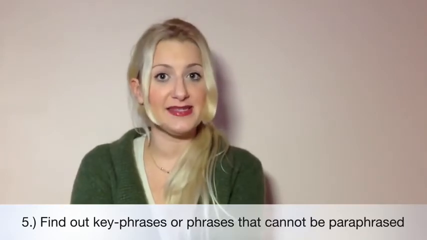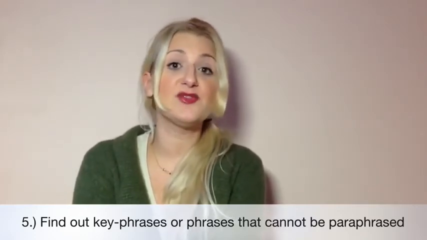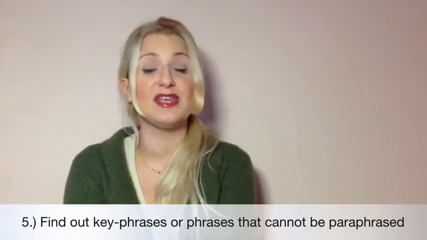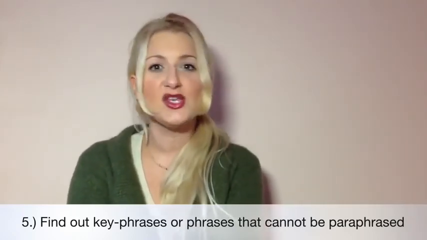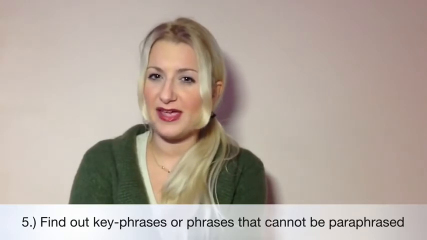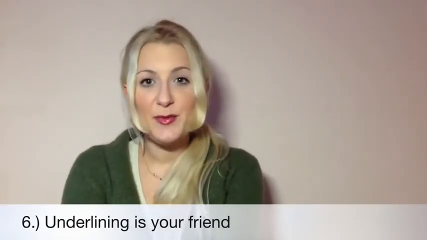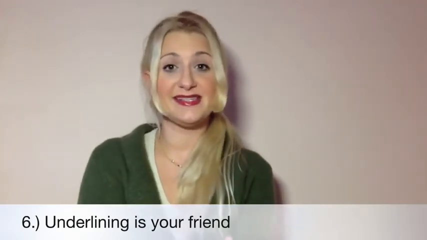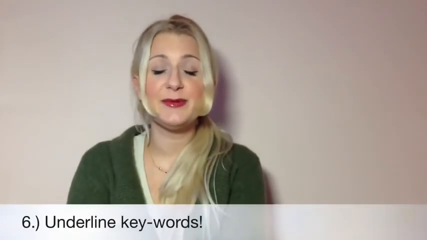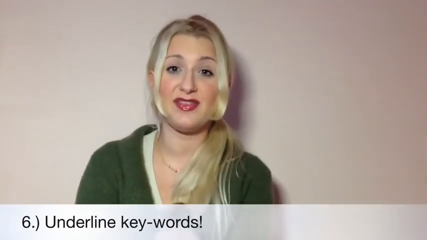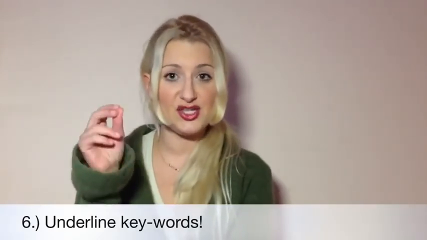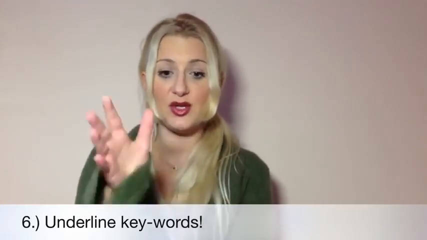Some phrases fall into the category of terminology. They are scientific phrases, so they are not going to be paraphrased. You may want to pay attention to these words, as they are not likely to change. Number 6, underline the keywords even before the listening starts. That will really help you stay alert during the listening section, as your attention will focus on these words and you know where you stand during the listening.